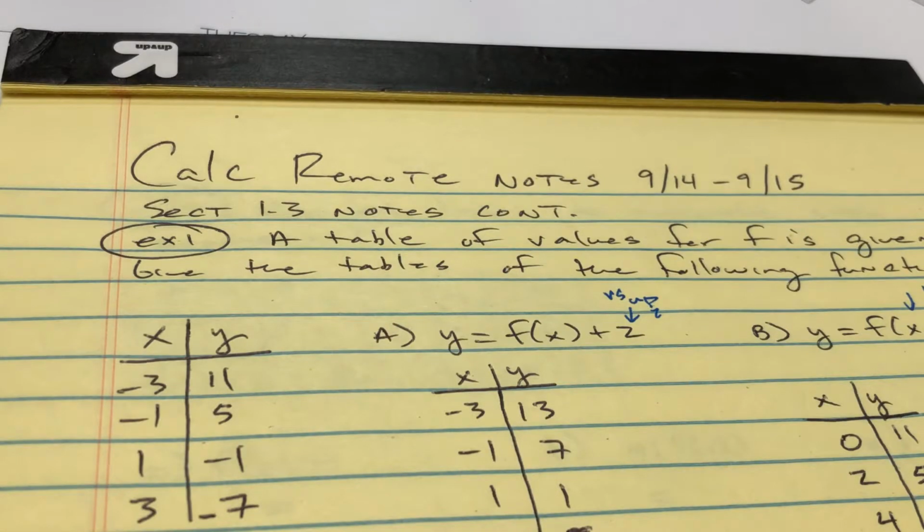All right, calculus remotes. Here are some notes that we have done in class the last few days. First one here, so let's call this section 1.3 notes continued. And at the end, I have a little reminder of the other videos to watch as well that might already be on Google Classroom or the Yak Math Videos calculus playlist.